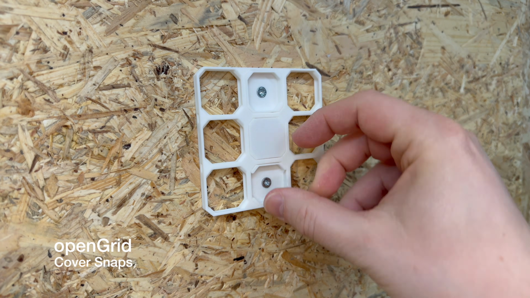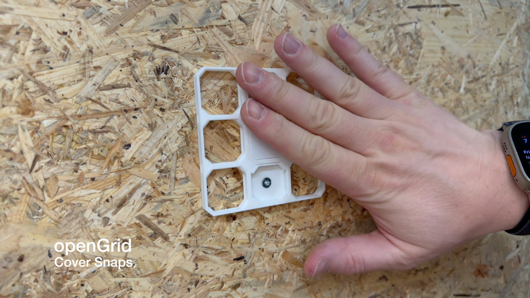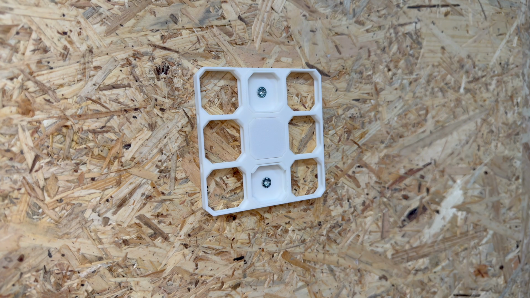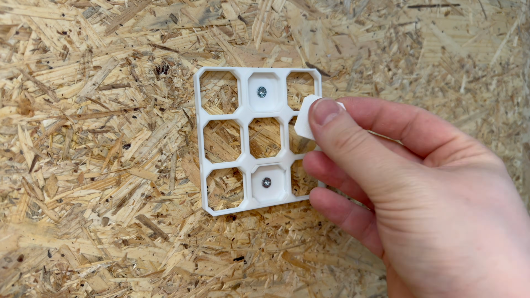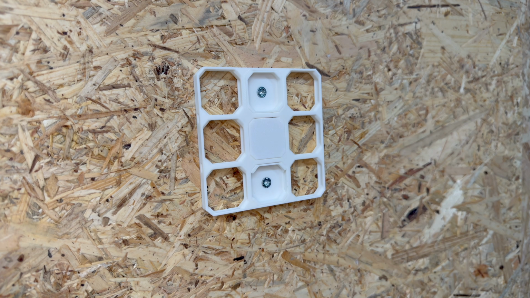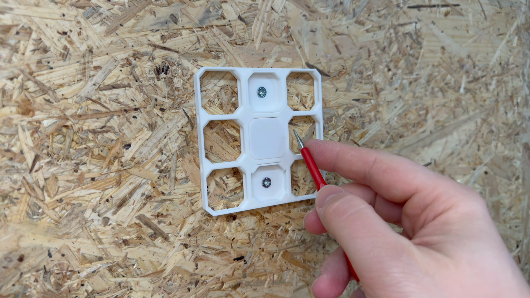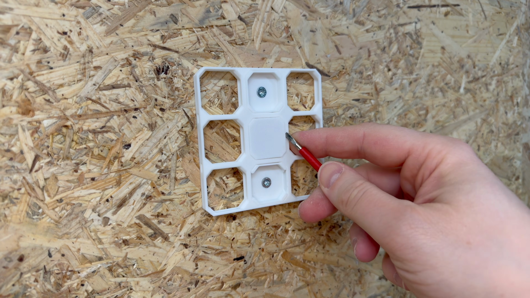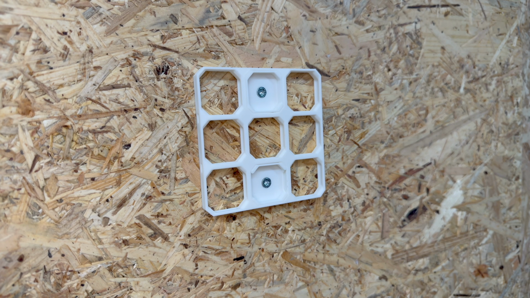For example, those cover tiles. The cover tile is meant to produce this nice flat surface, so you don't have anything sticking out of the board. And of course, normally you should be able to remove those using your fingernails as well. This is possible, but it's not that easy. So what I normally do is I use a screwdriver like this one here, and I just get in on the side, push it out, and done. So this is really easy to do.